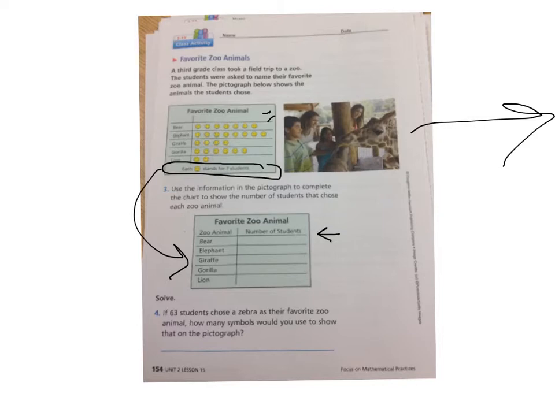So let's do bear together. I see 1, 2, 3, 4, 5, 6, 7 smiley faces. And I know each one stands for 7. So I'm going to multiply it. 7 times 7 is 49. Now, if I made a smiley face for each student for 49, like I said, it would be way out here. Okay? So that's why sometimes you'll see the pictographs represent more than one person. It makes it a little more concise. So I would write 49. There you go.